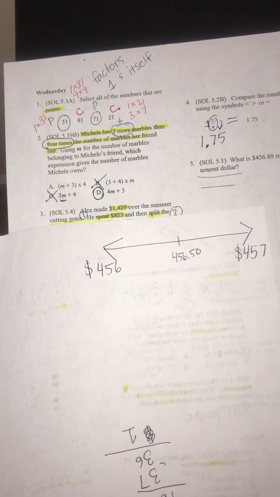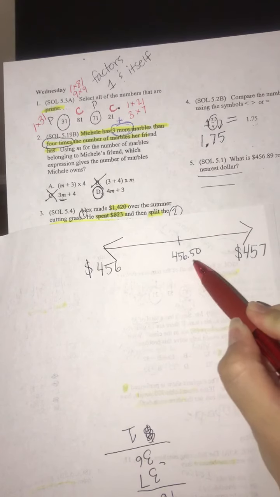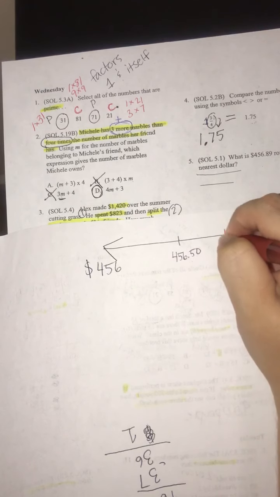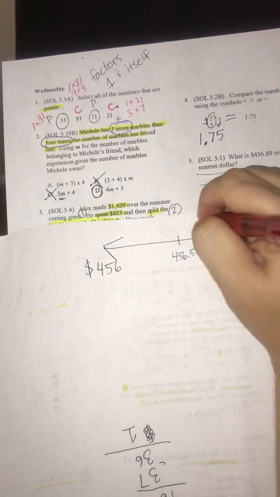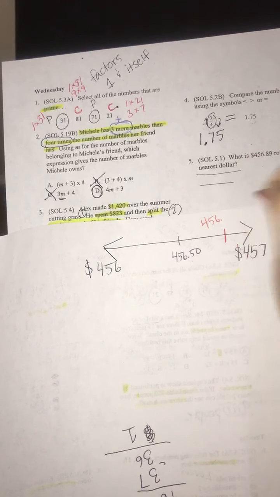Okay. Now, this person has $456.89. So I'm going to go a little bit more than 50 cents here, okay? So maybe here. So we'd have $456.89. Do you agree that it could go there on the number line?